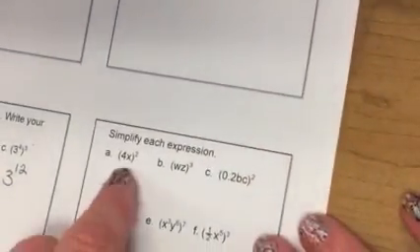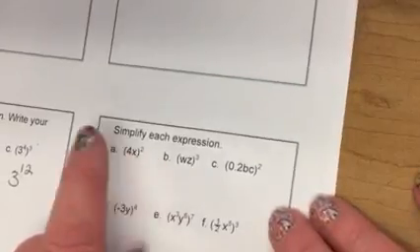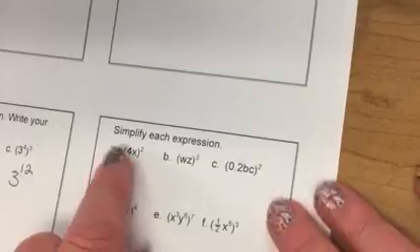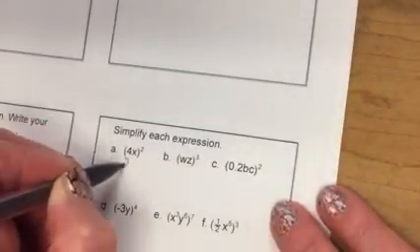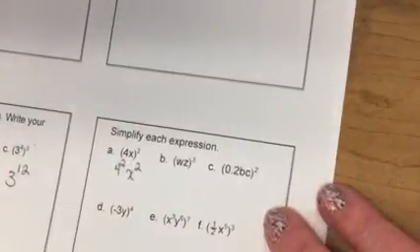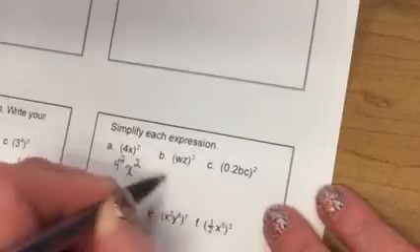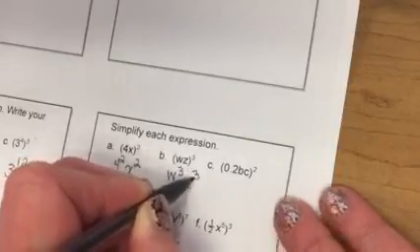Here we have a power of a product. This is our Ellen rule. You get a power and you get a power. 4 to the 2nd, x to the 2nd. Everybody to the 3rd, w to the 3rd, z to the 3rd.